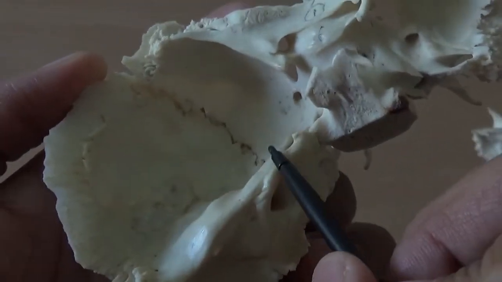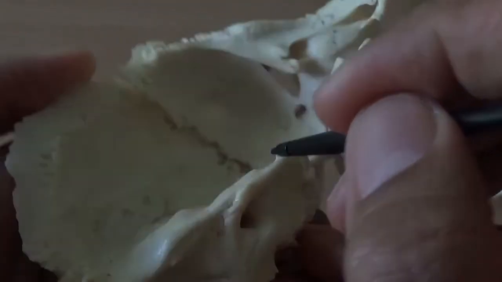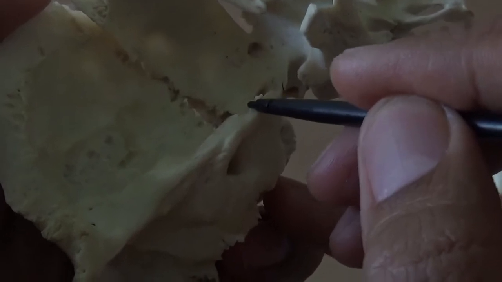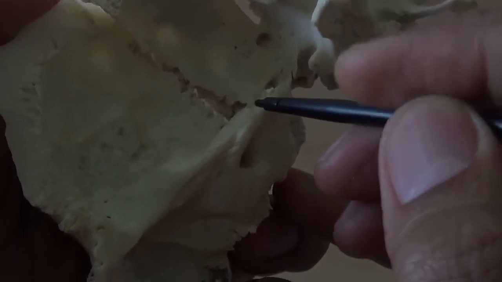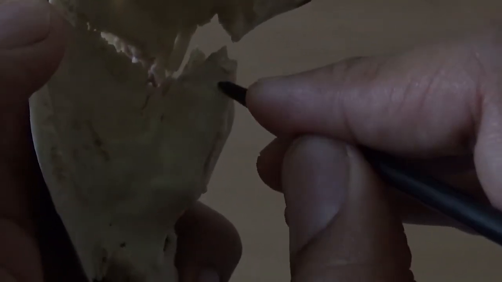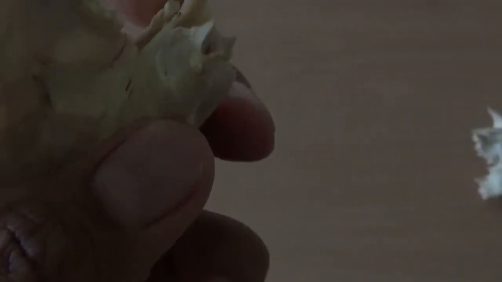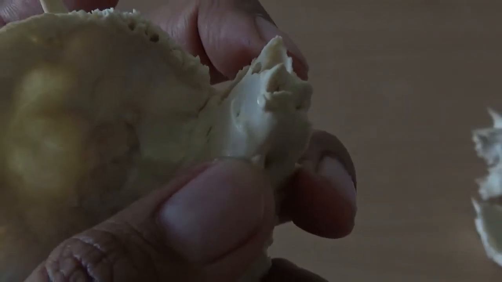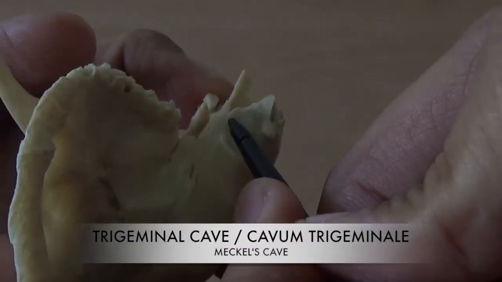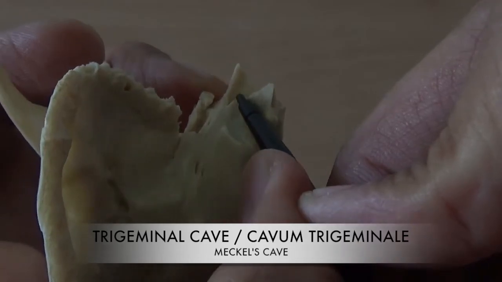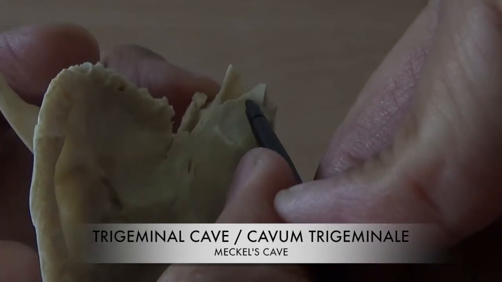Now near the apex, the upper border shows an indentation or a notch, you can clearly make out. Now this notch is lodging the motor and sensory root of the trigeminal nerve, and beyond that, along the anterior surface, there is formation of a meningeal cave, an outpouching of the meninges, and that is termed the trigeminal cave or MECKEL'S cave or CAVUM trigeminale, which lodges the trigeminal ganglion.